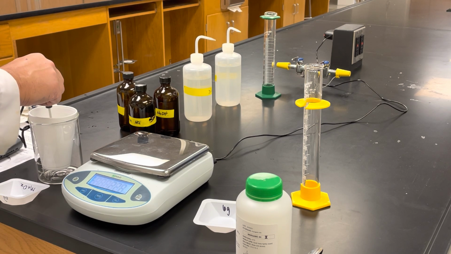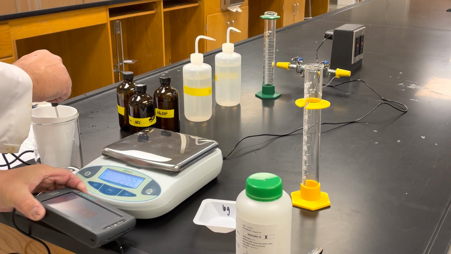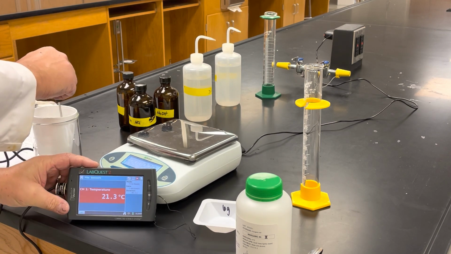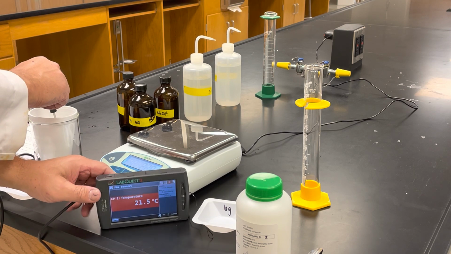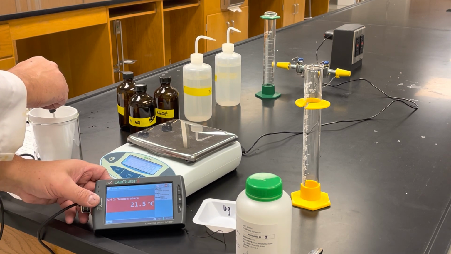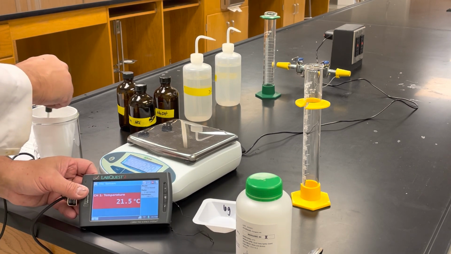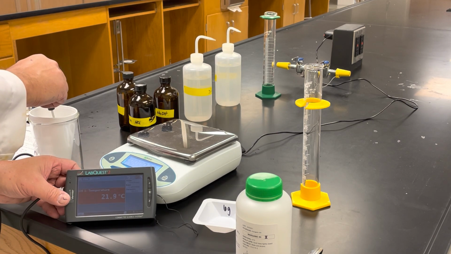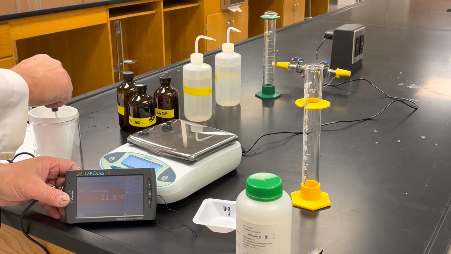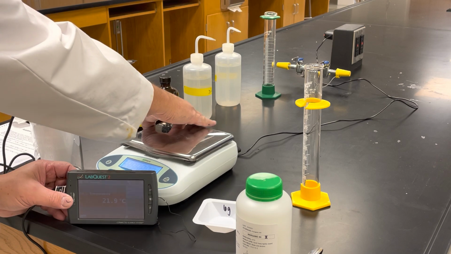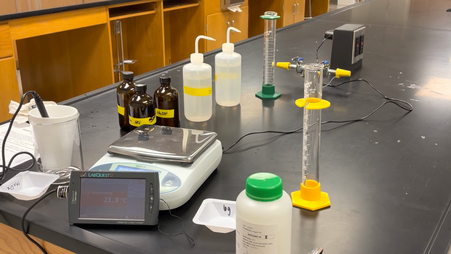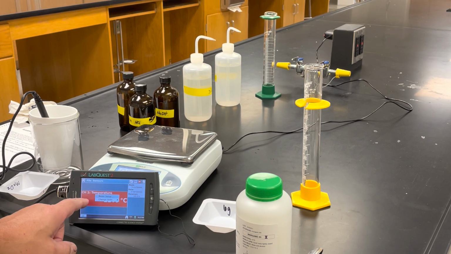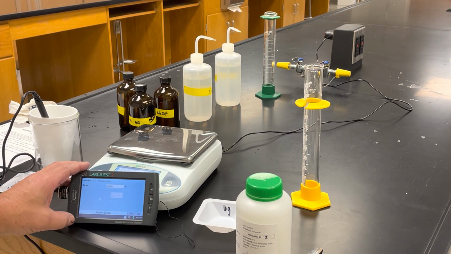Now the temperature is going up. Let's see if I can make that stay.